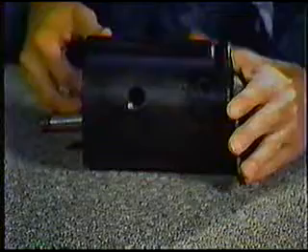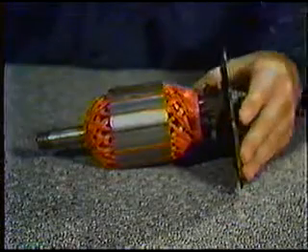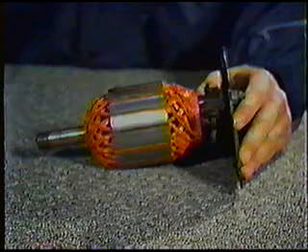We'll use this smaller automotive type generator. The theory and design of this type generator is similar to that used in the aircraft.